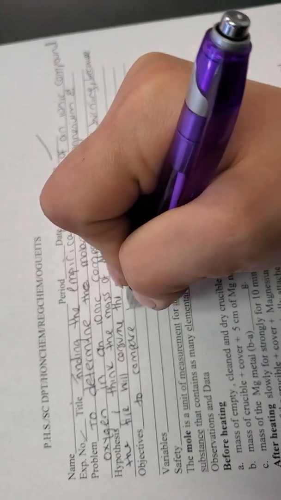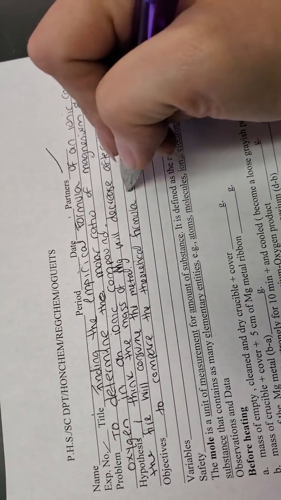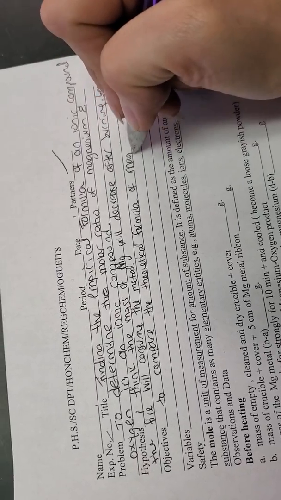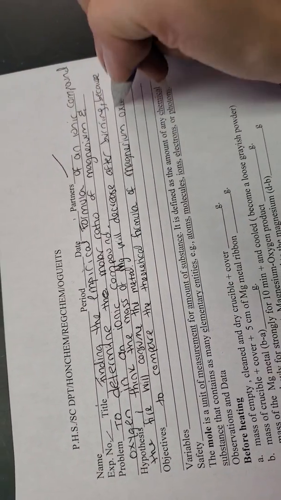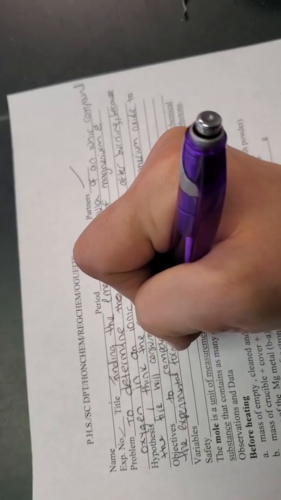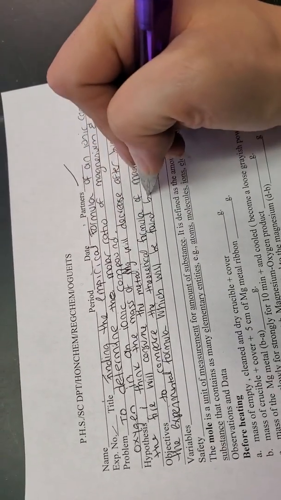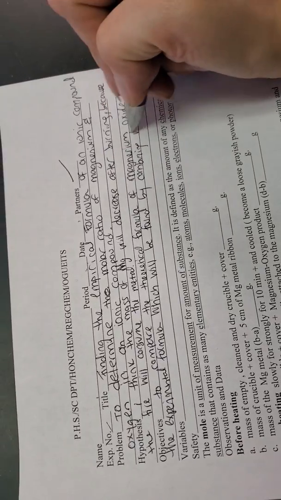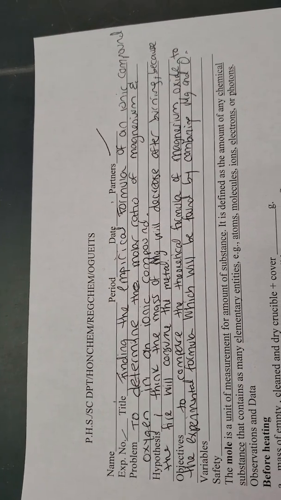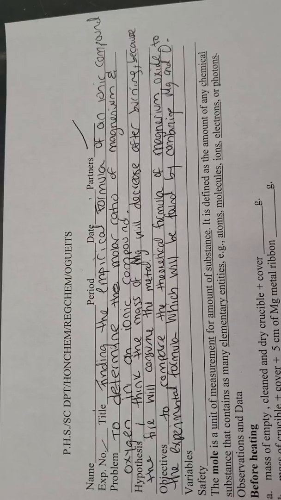All right, my objective is to compare the theoretical formula of magnesium oxide, the compound that we're going to form, to the experimental formula, which will be found by combining magnesium and oxygen. Okay? So the objective is to compare the theoretical formula of magnesium oxide to the experimental formula, and the experimental formula will be found by combining magnesium and oxygen.